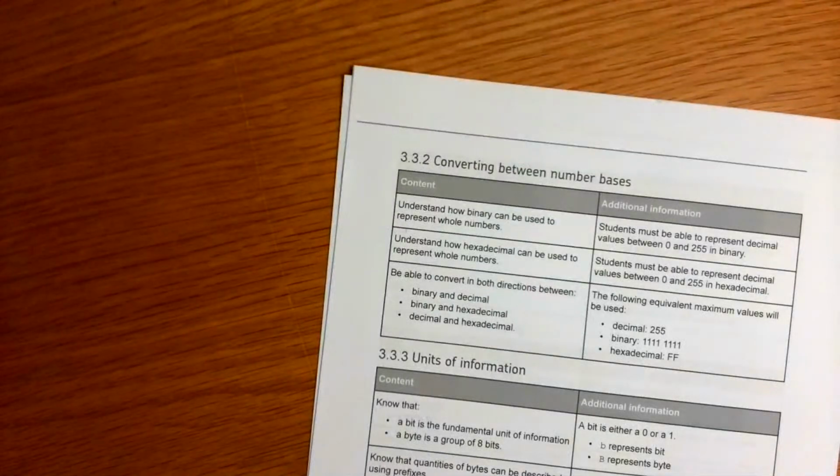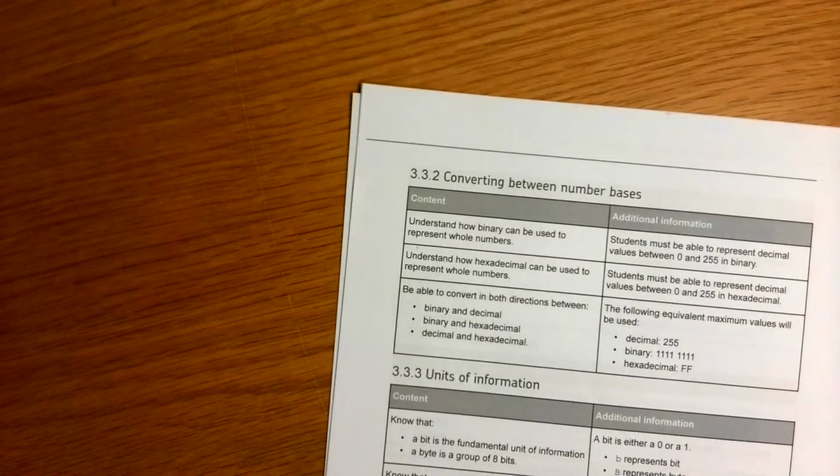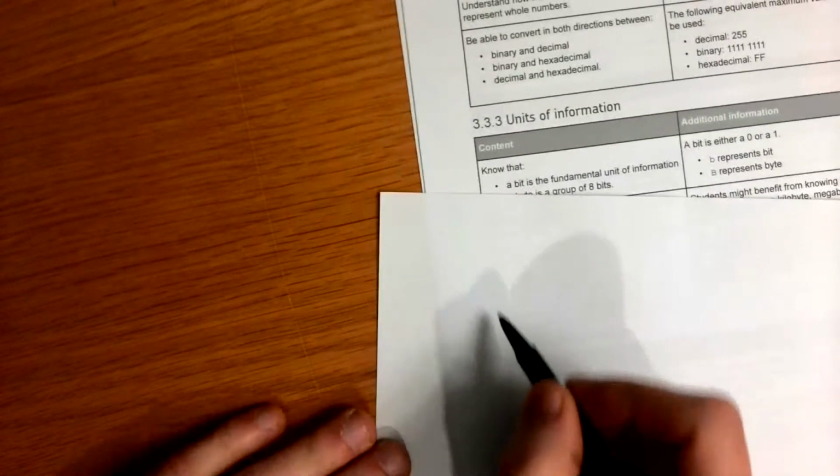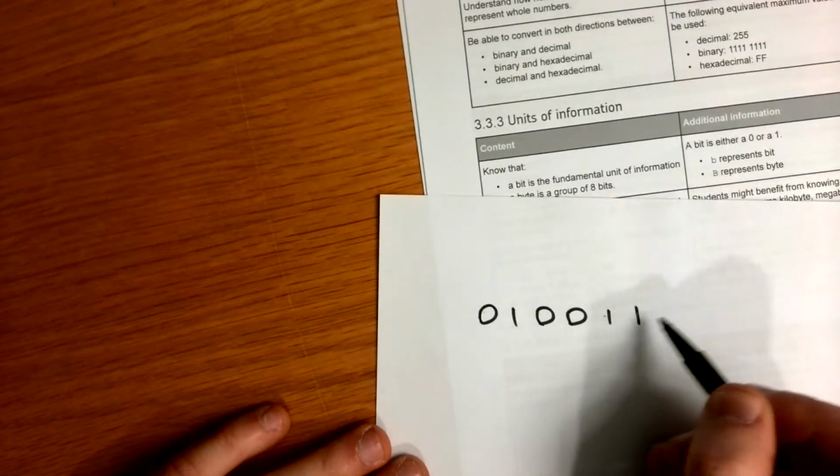Then it says converting from number bases. So if we start with understanding how binary can be used to represent whole numbers, that means that we can take a number, and we can do it both ways. So if we take a binary number, that is an 8-bit or a byte of binary.